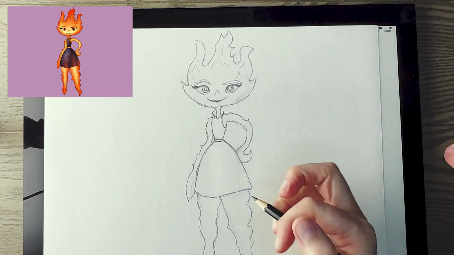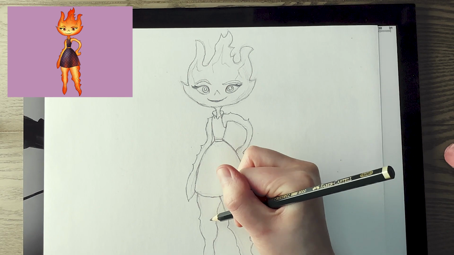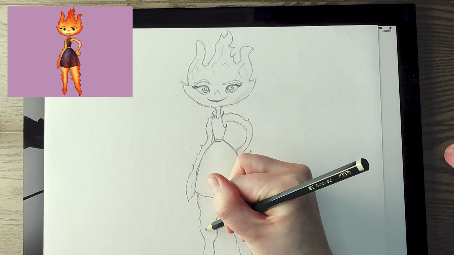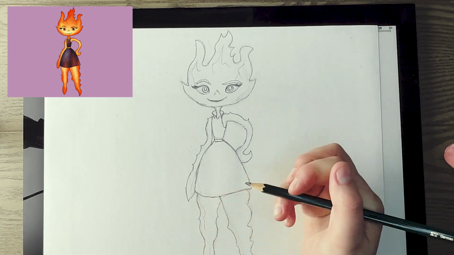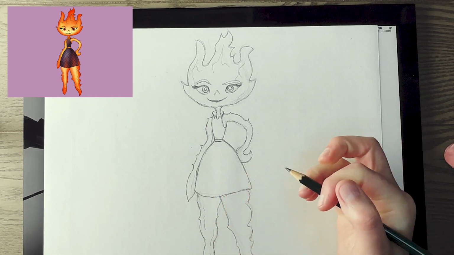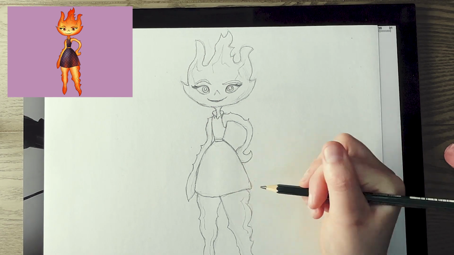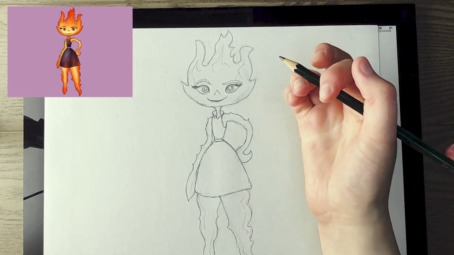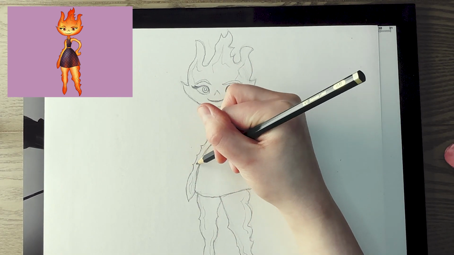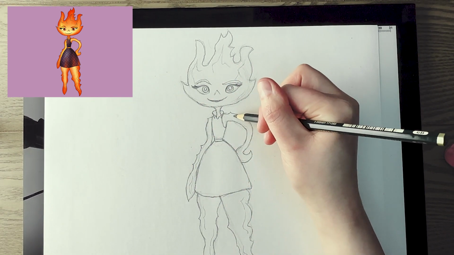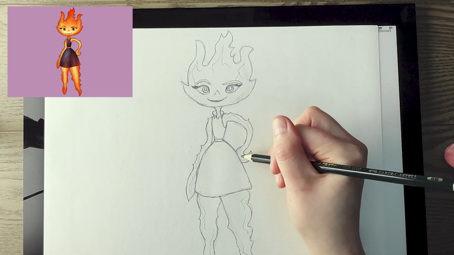And then to make her legs look more like flames, I'm going to add some lines like this. Just a few. And same with her arms. Just gonna add a few of these lines so that it looks more like flames.